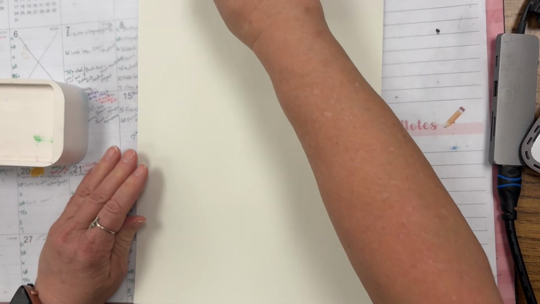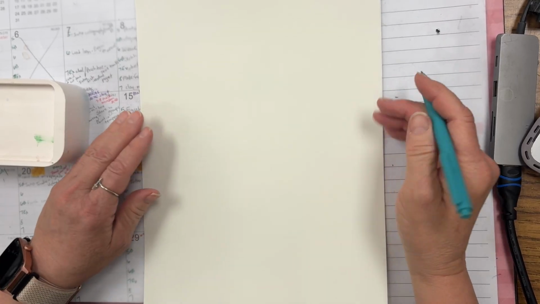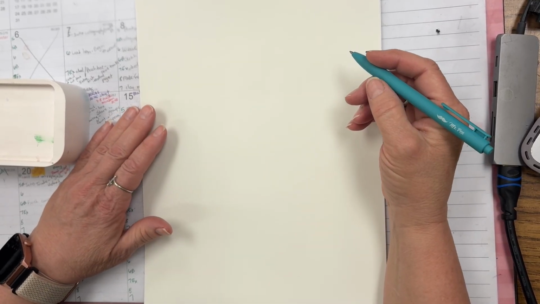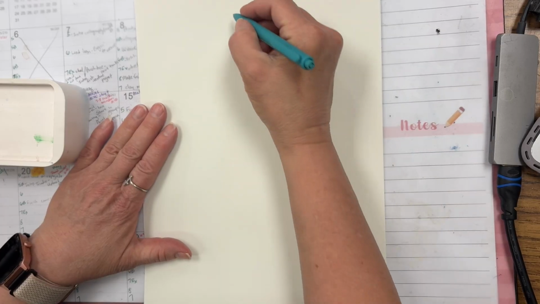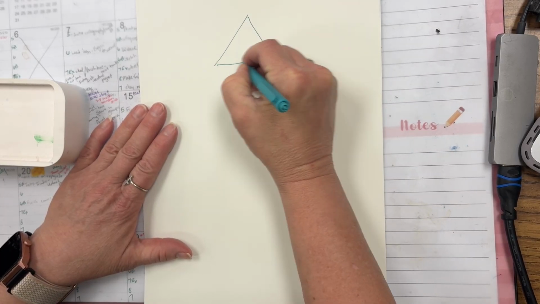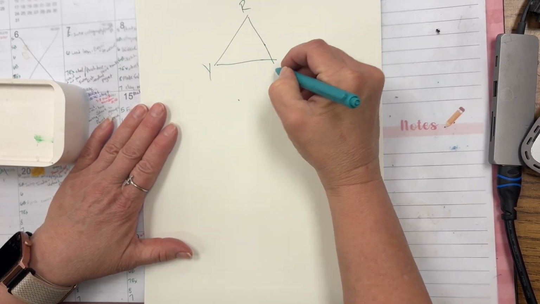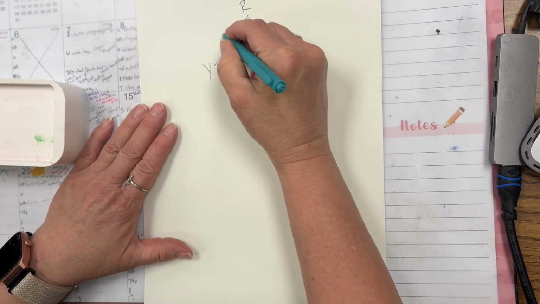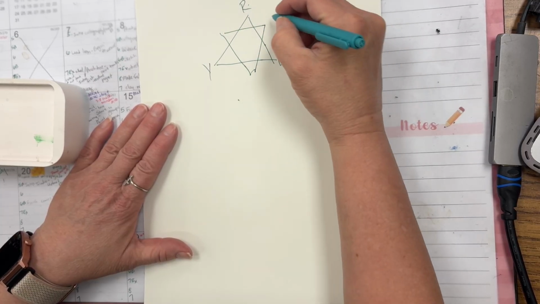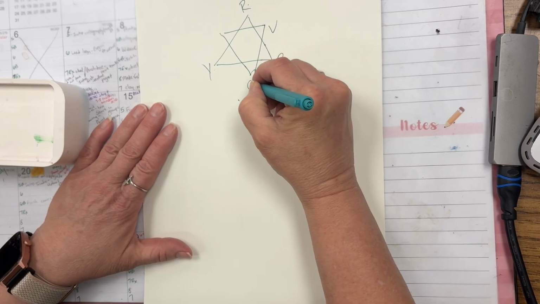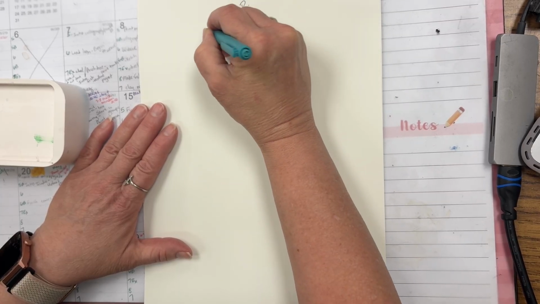Okay, this is going to be a video about the next two color schemes that we've been studying. So again, very simple color wheel: red, yellow, blue. Between red and blue go violet, yellow and blue make green, yellow and red make orange.